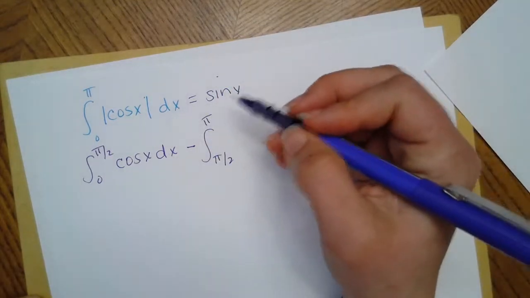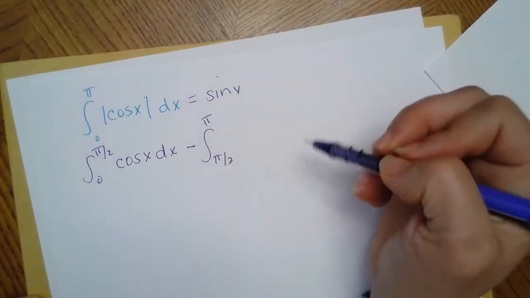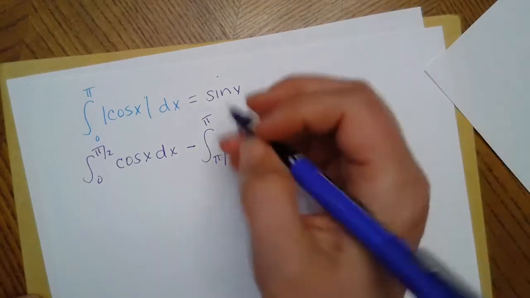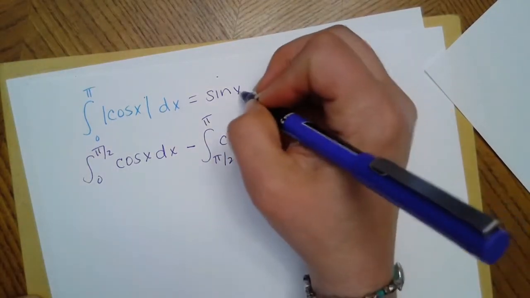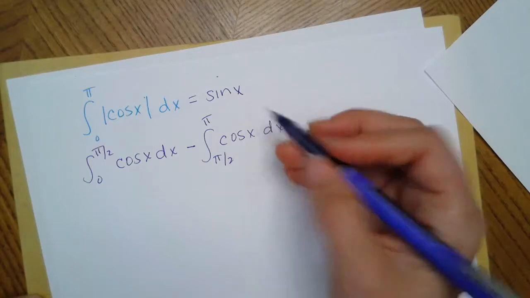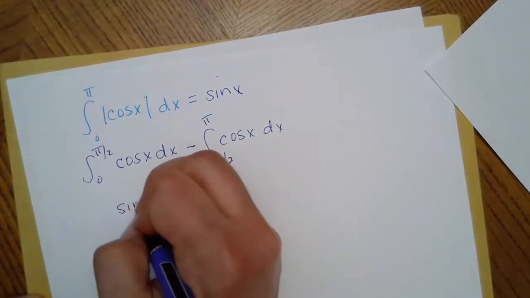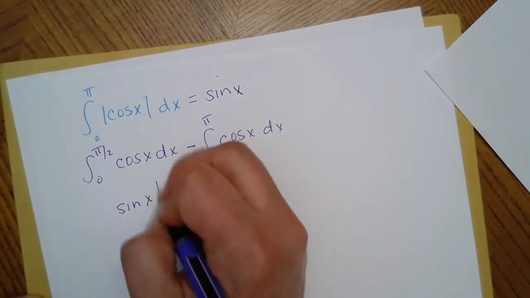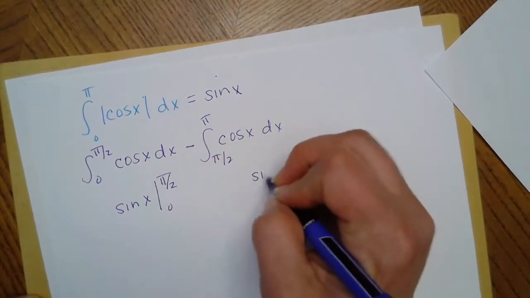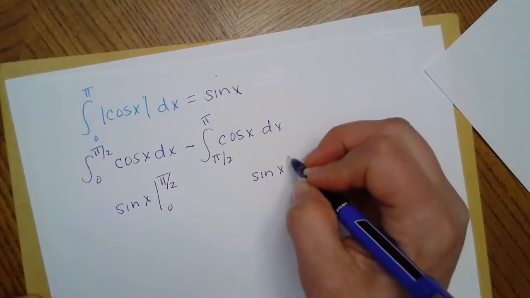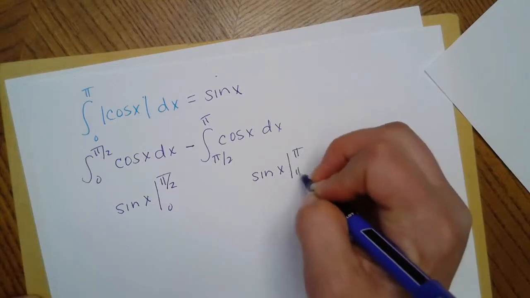Now you can just calculate them separately and take the absolute value of the one and add it. That's perfectly fine as well. So I already know that the antiderivative is sine. For this one, I'm going to evaluate it at pi over 2 and 0, and over here, I'm going to evaluate it at pi and pi over 2.